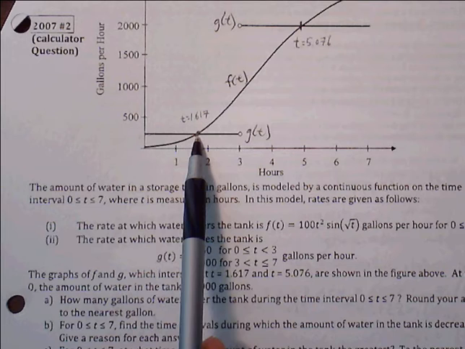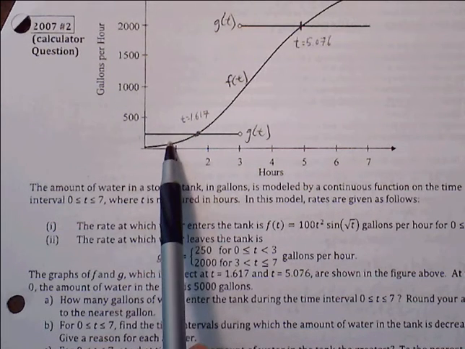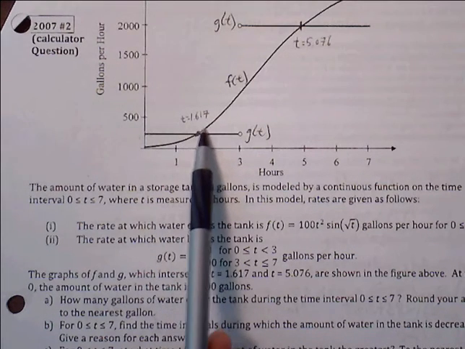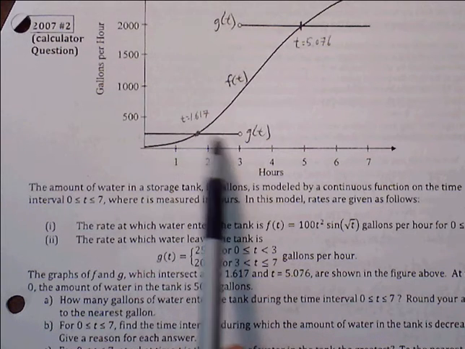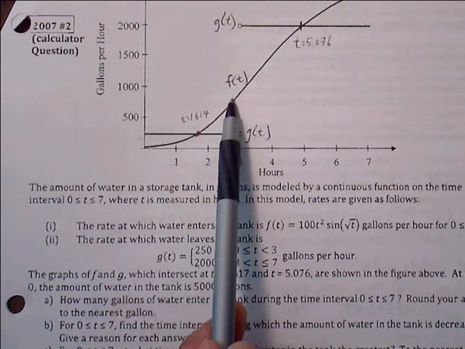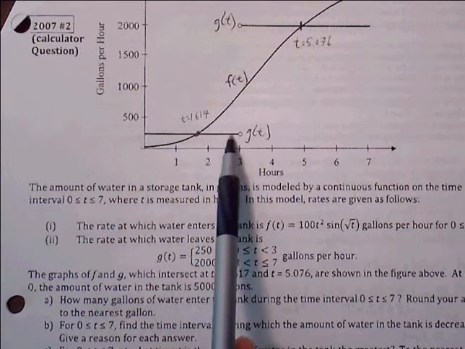But then as soon as 1.617 hits, to the right of it, the rate at which water is entering into the tank keeps increasing. So from 1.617 all the way to 3, we expect the water level to start rising again, because the rate at which water is entering is greater than the rate at which water is leaving.